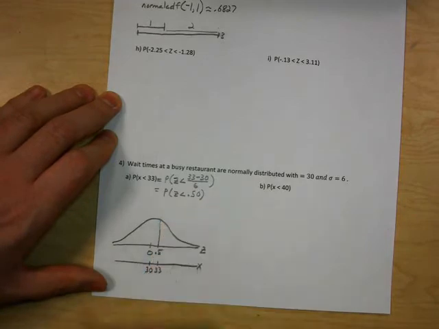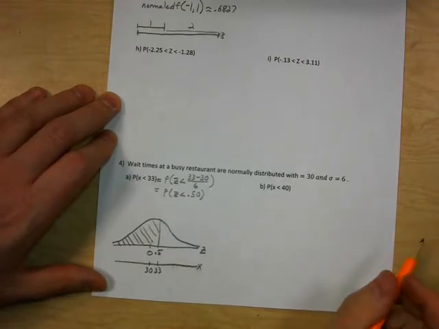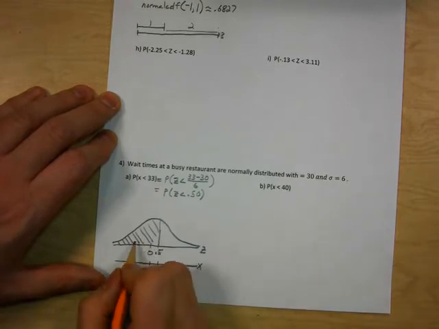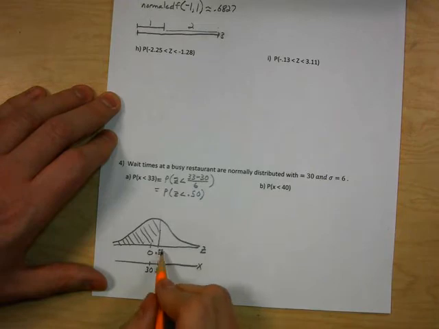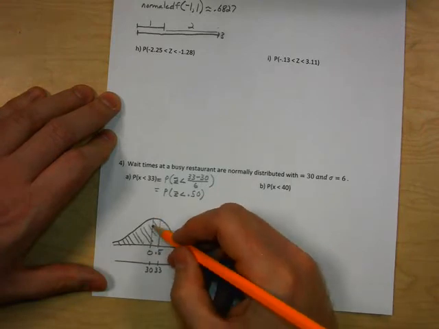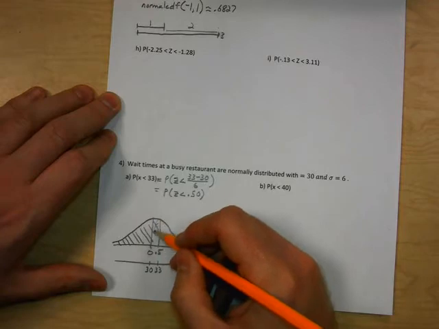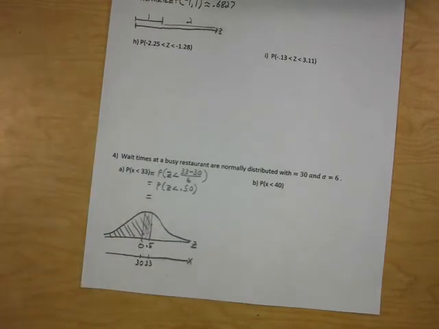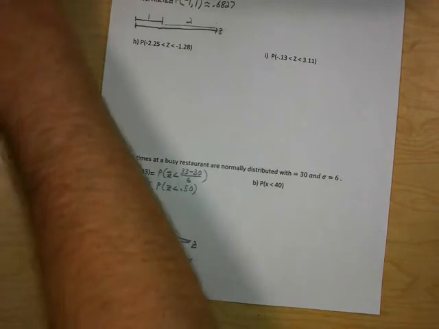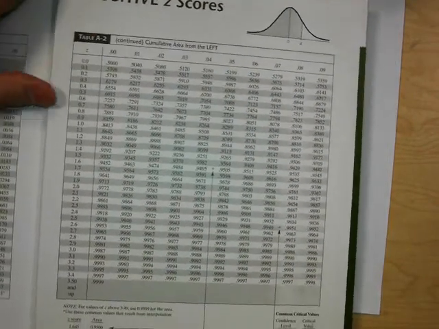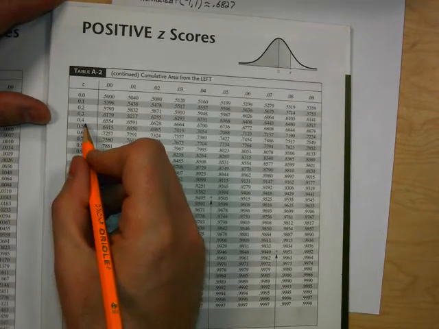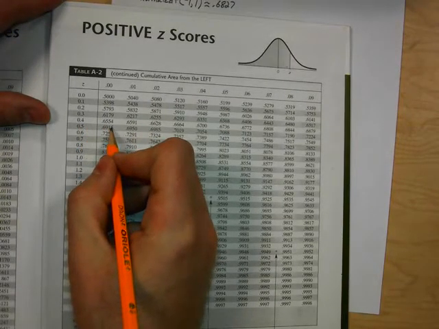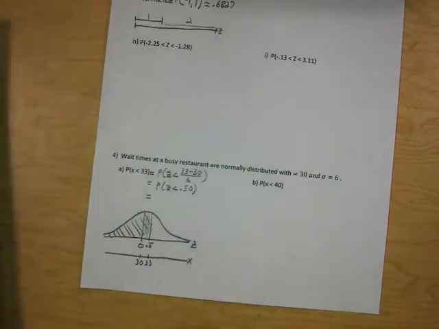So we locate that on our diagram. Less than, we're going to shade to the left. So we're trying to find that area. Now we should recognize that this is going to be greater than 50%, to not confuse it with this 0.5, because that would be to the left of 0, 50%. We have more area to cover. Okay, so if we look up 0.50 for the z-score, a positive z-score of 0.50 takes us to 0.6915. Okay, so 0.69.